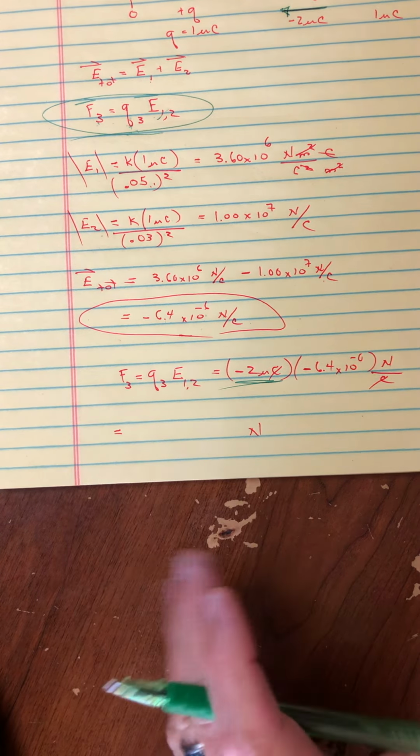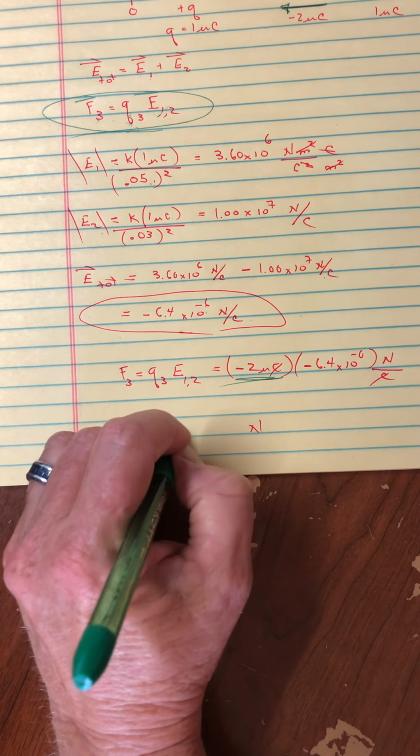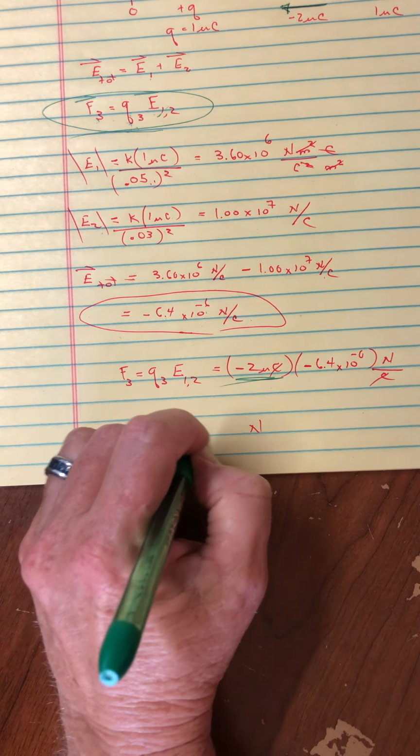All right, so let me put, and I won't worry about the negatives, I'll just put 2 times 10 to the negative 6. And then 6.4, okay, and that was times 10 to the negative 6. I can't really read my own writing here. All right, so then I get a force of 1.28 times 10 to the minus 11 newtons.